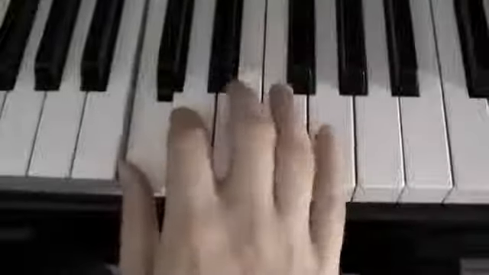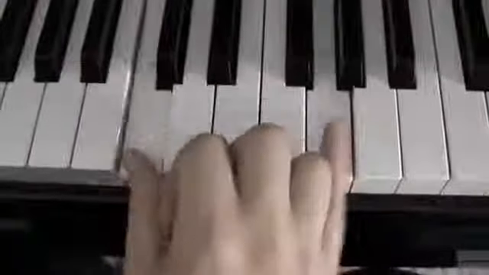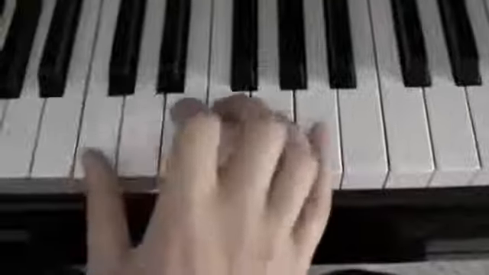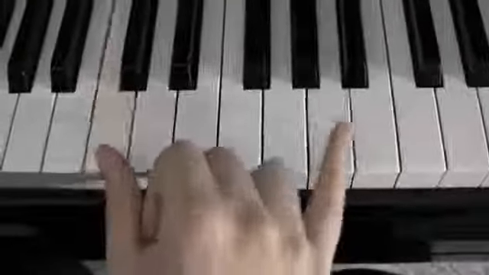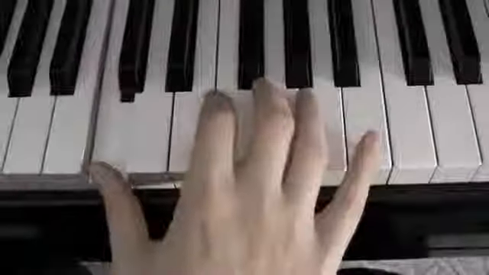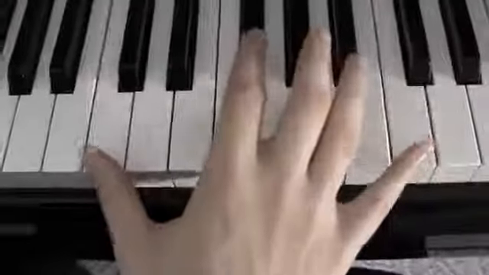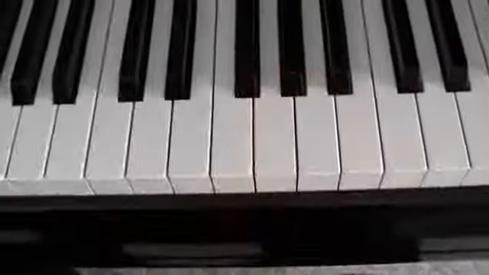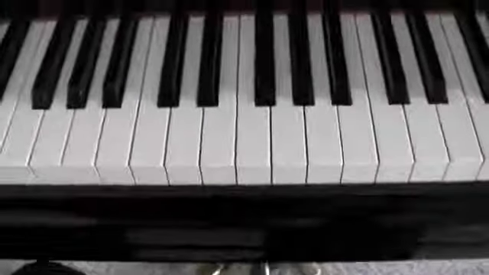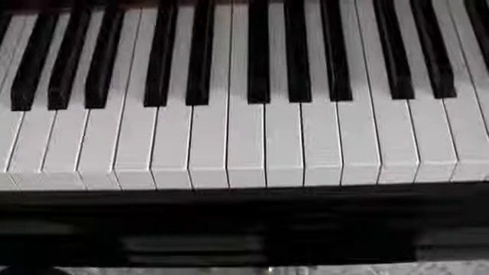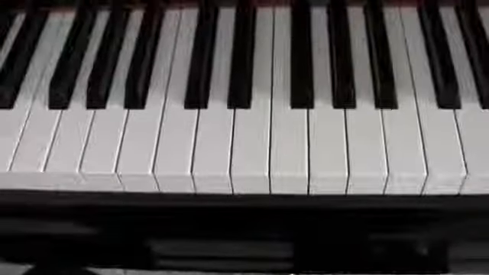Okay, and then up from here to here, that's a 5th. And then here to here, that's a 6th. This is a 7th. And this is an 8th. Perfect 8th. Ta-da! So that is intervals. That's a very basic concept of them.